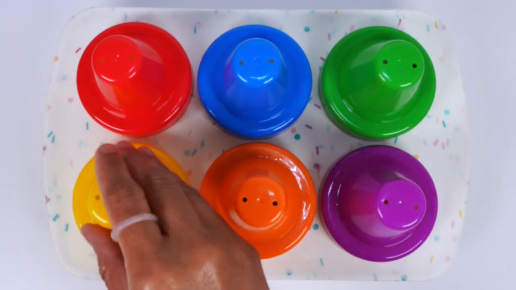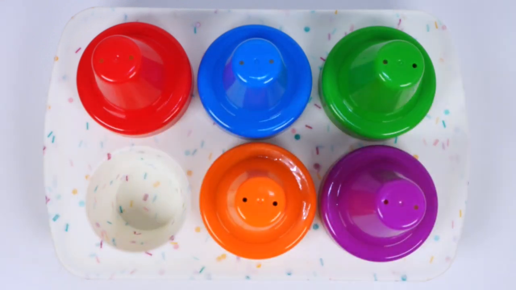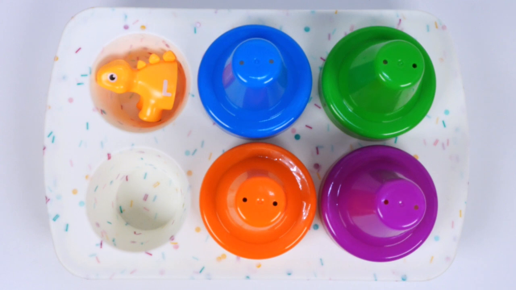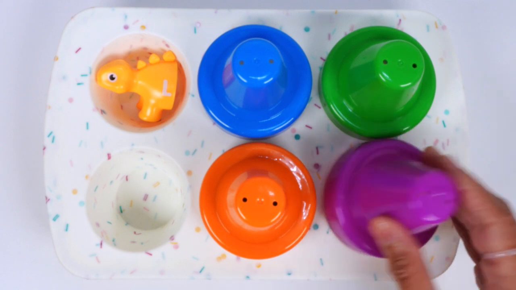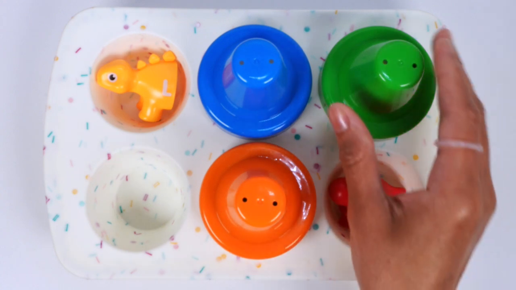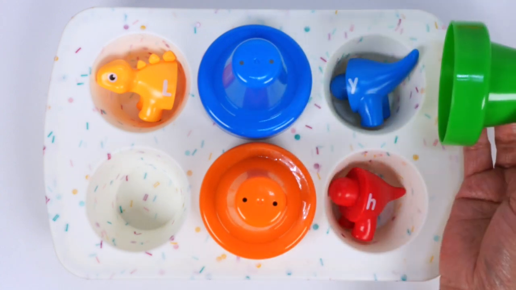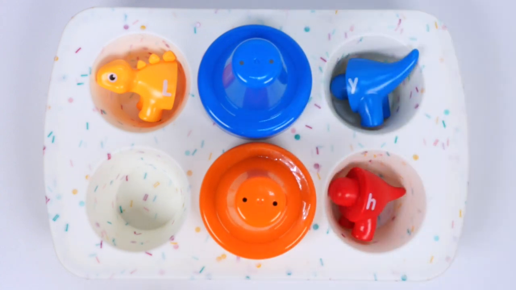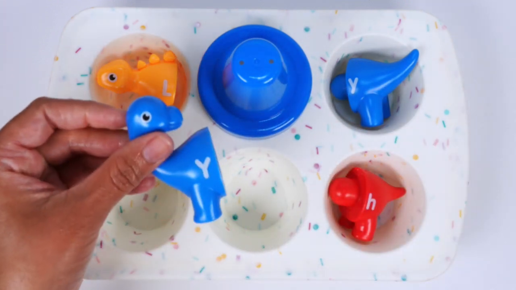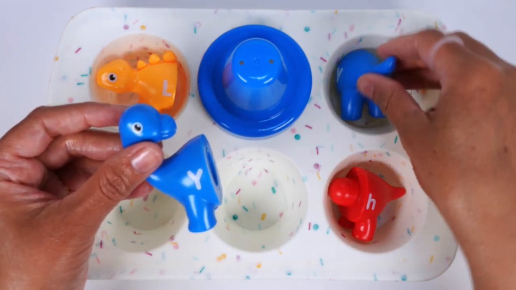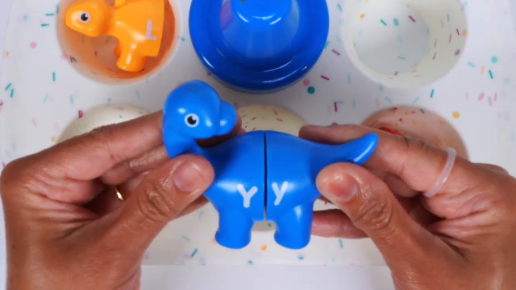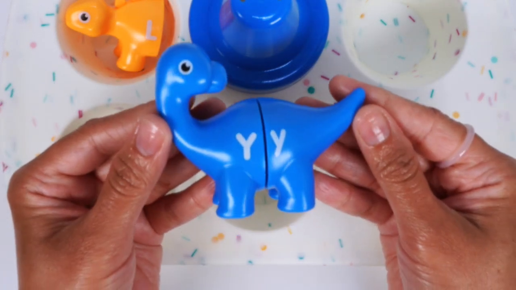Can you help me find Y? Maybe this one? Big L? No, that's not the letter we need. Little H, but we need Y. Oh, little y. Now we need big Y. What is this? It's big Y. Big Y, little y. We found Y.